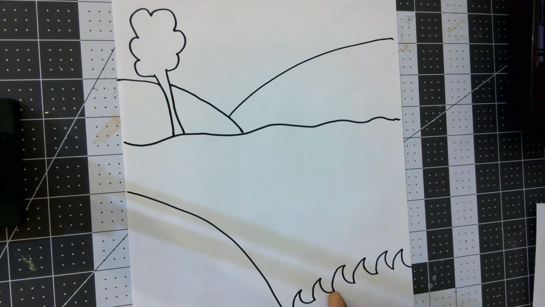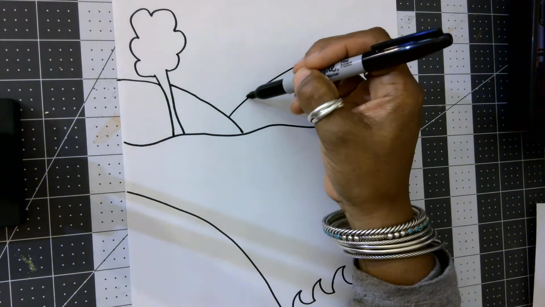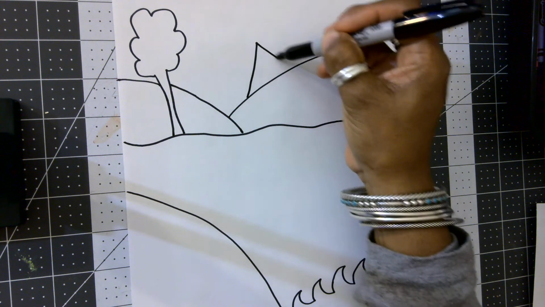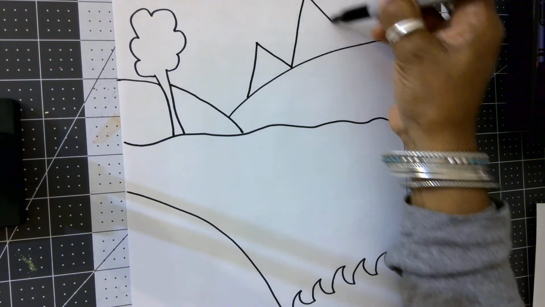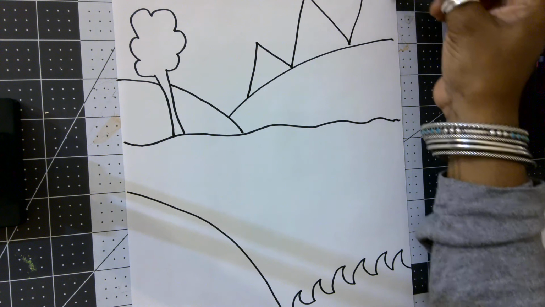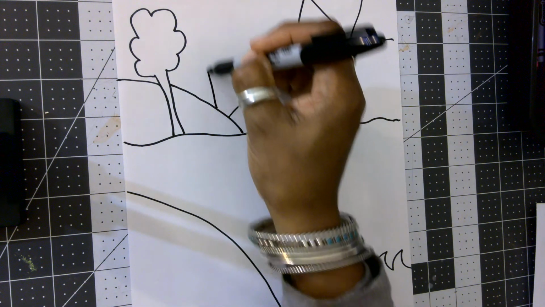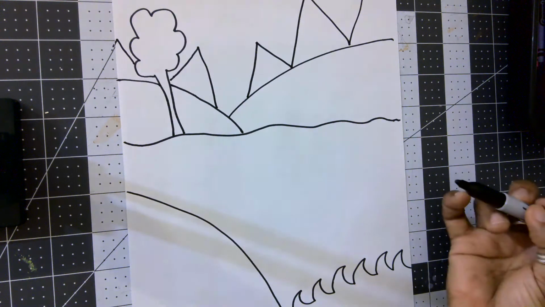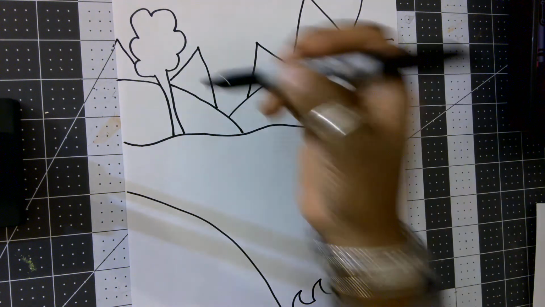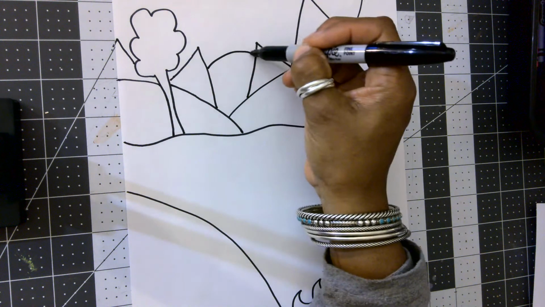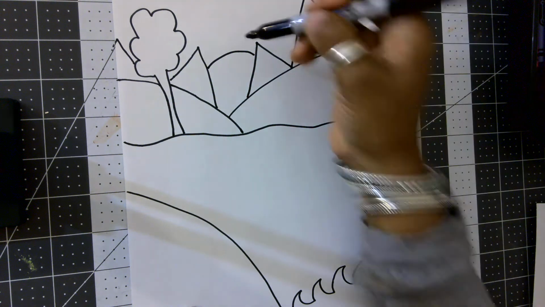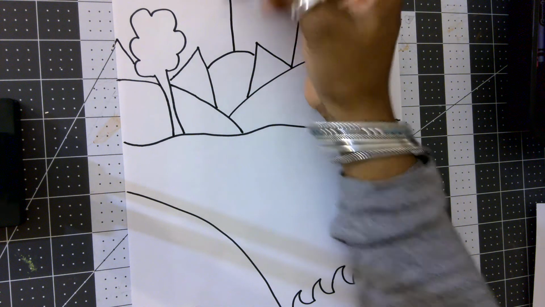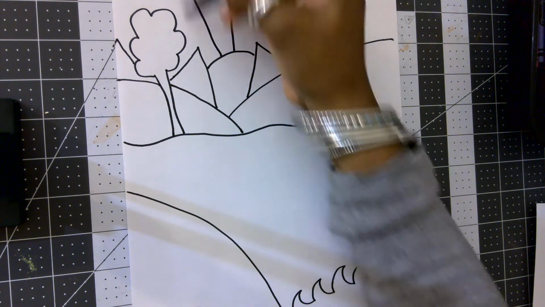Okay, behind my mountain, I'd like to add some small mountains or some zigzag type of mountains like this, that kind of go like a mountain range. And yours can be however you want. All right, and behind that, I'm going to add my sun like this. I can add sun rays out here like this, and that's what I'm going to do for these. I'm going to add some sun rays.